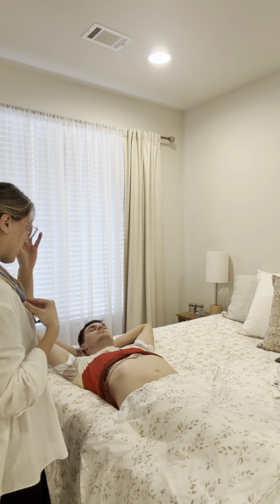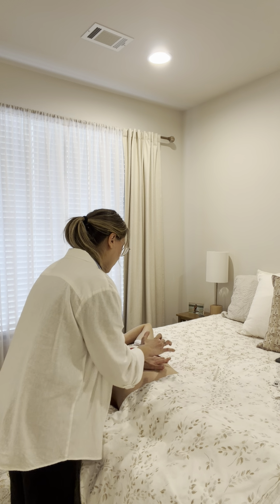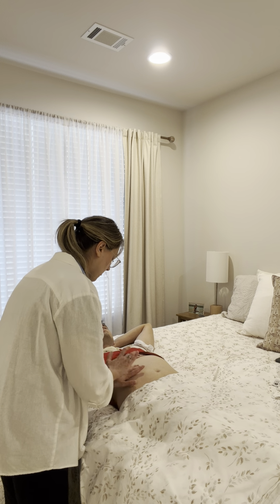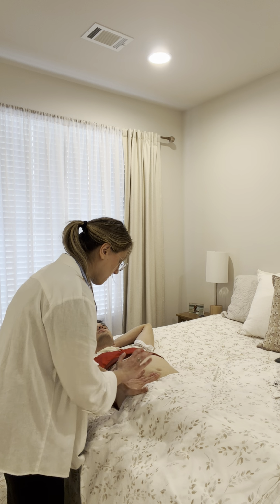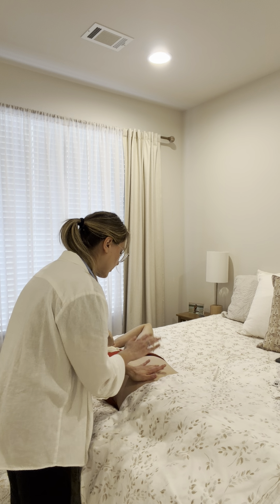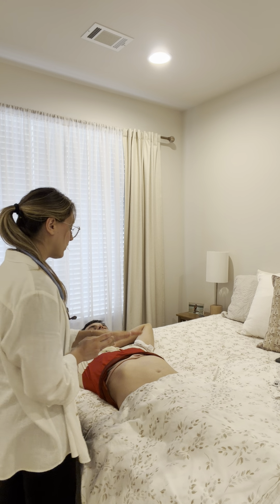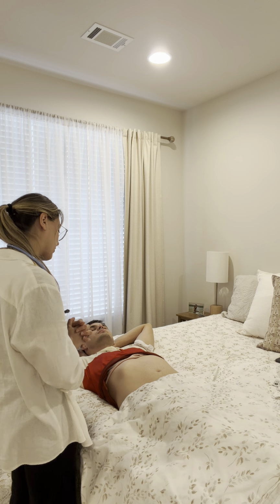On auscultation, I'm going to palpate your abdomen. I can hear tympanic sounds over the center of the stomach where gas is, and dullness over the lateral edges of the stomach where the organs are present.